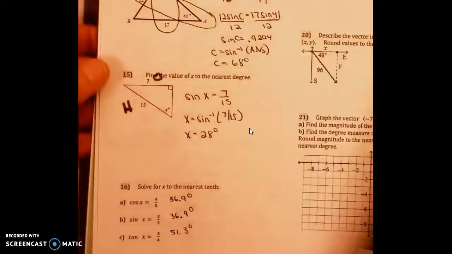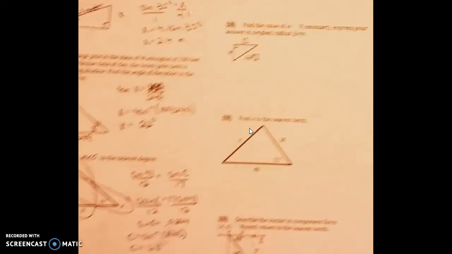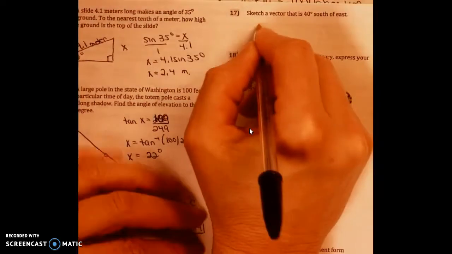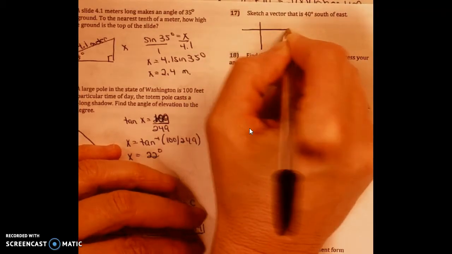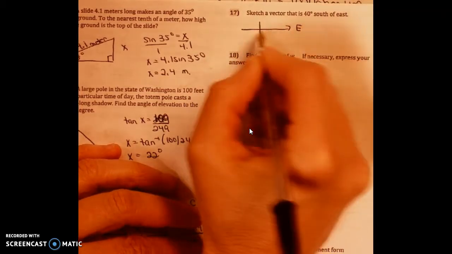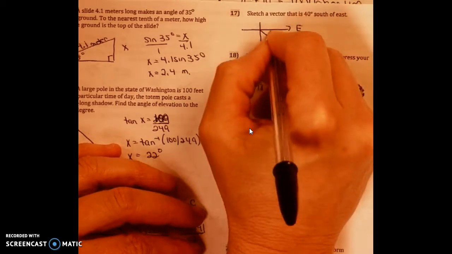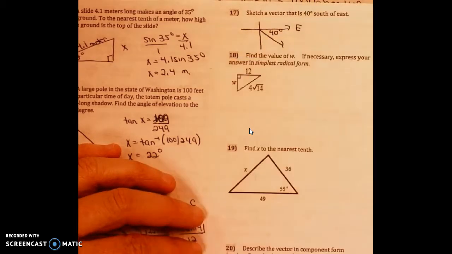Moving on to question 17, they just want us to sketch a vector that's 40 degrees south of east. So remember, that means we were heading east first, and then we headed south, and it's saying that angle is approximately 40 degrees.